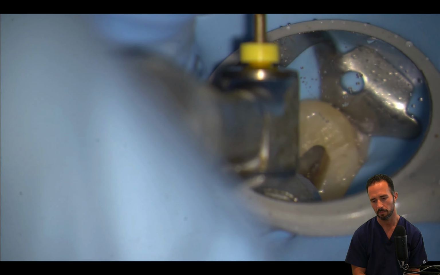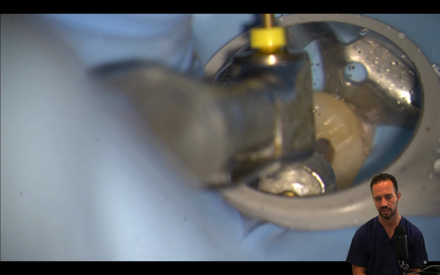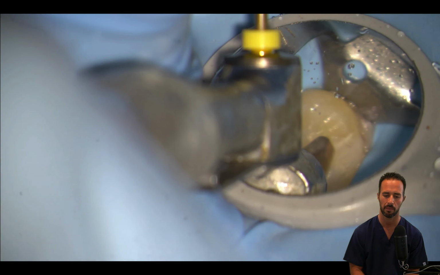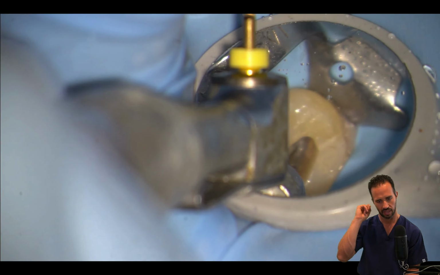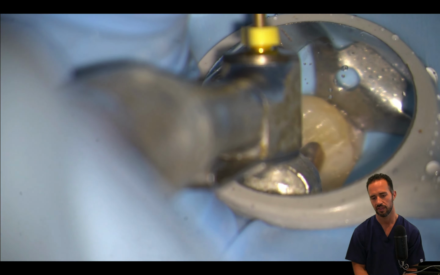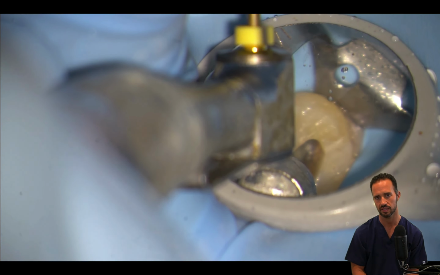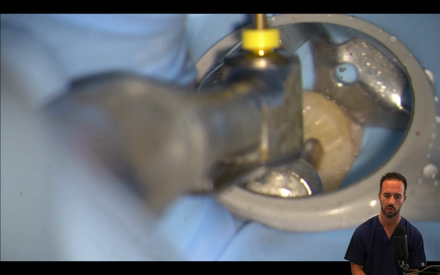So going back to my SX orifice opener and seeing if I can sneak it in, and we're not really getting anywhere. So we're starting to feel like there may not be an MB2 here. We're running into a solid stop. And this takes time. You really should be looking for at least 10 to 15 minutes before you throw your hands up and say that there's no MB2.